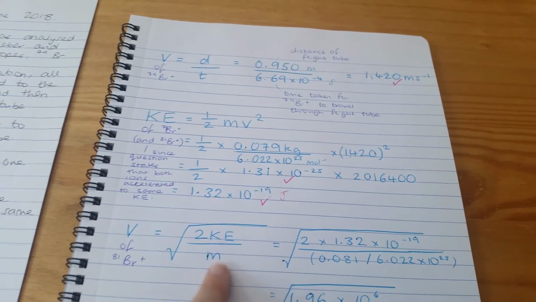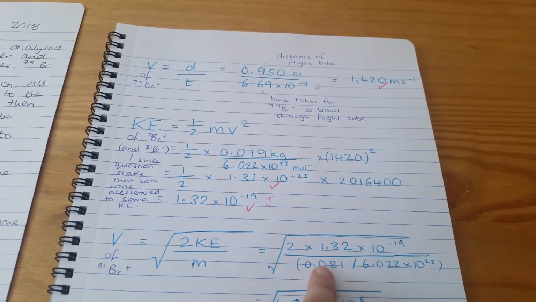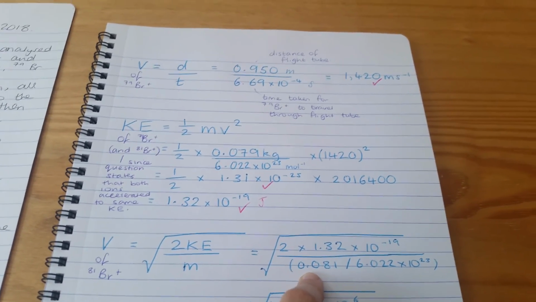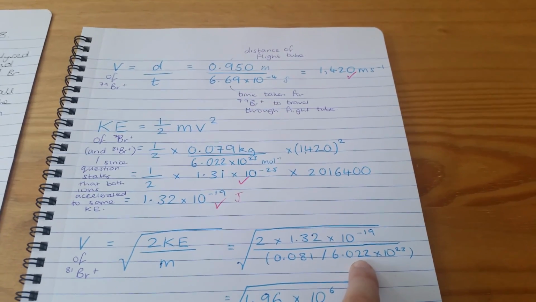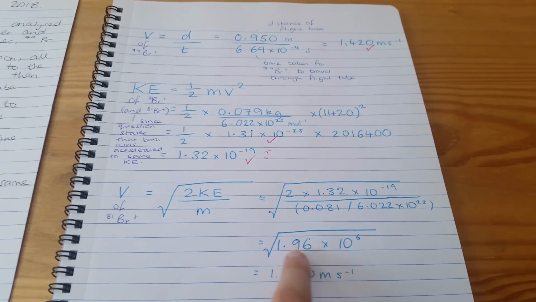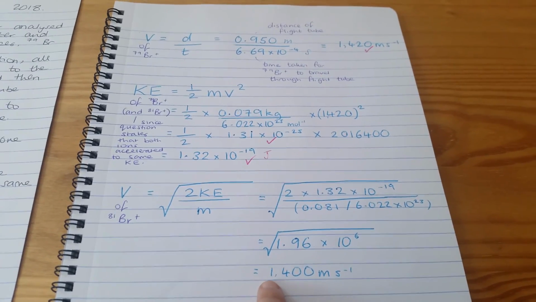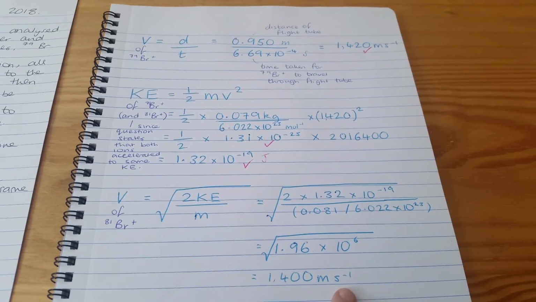We want the mass of a bromine 81 ion. So we do the mass in kilograms, 81 divided by 1,000, then divide that by the Avogadro constant. And our final answer for velocity, after we've square rooted our answer to this, should come out at 1,400 meters per second.